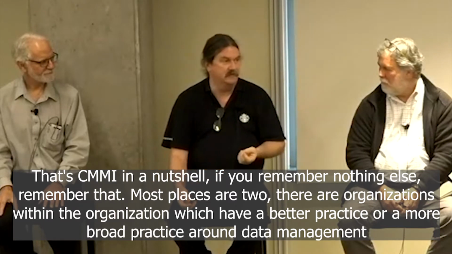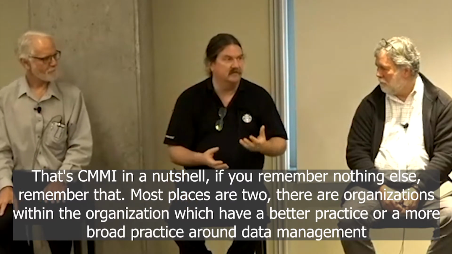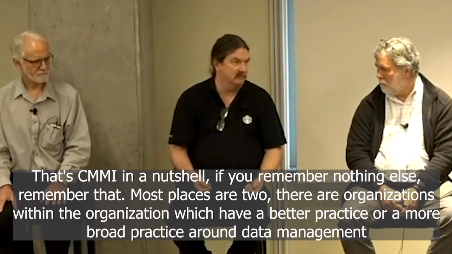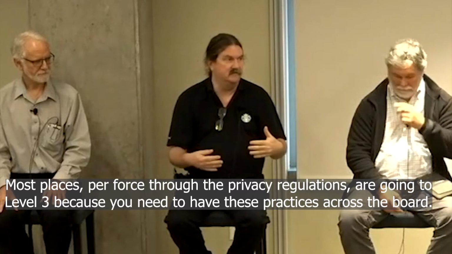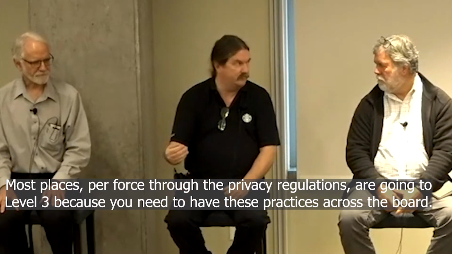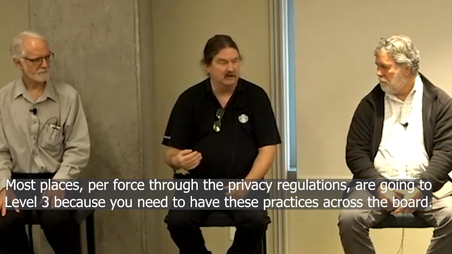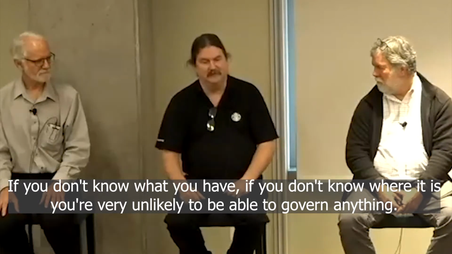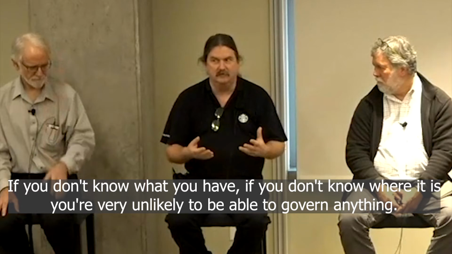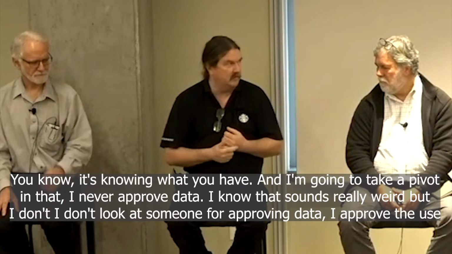Most places are 2. There are organizations within the larger organization that have a better practice or a more broad practice around data management. Most places, perforce, through the privacy regulations, are going to level 3 because you need to have these practices across the board. If you don't know what you have, if you don't know where it is, you're very unlikely to be able to govern anything. It's knowing what you have.